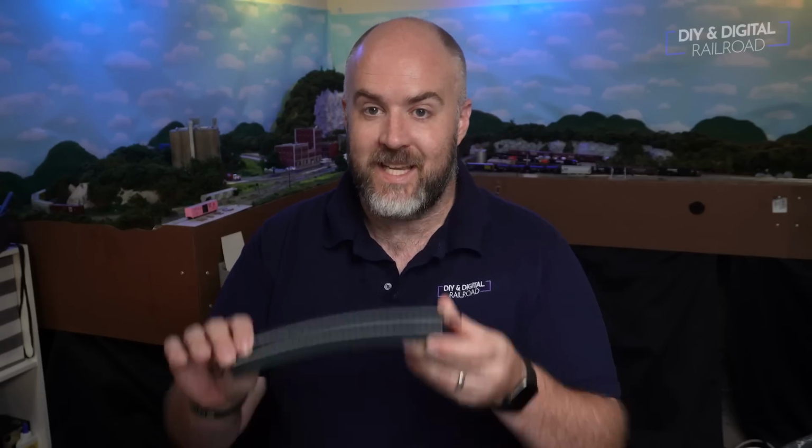Now, let's talk about some of the differences that you will see in the track that you buy. The first and most obvious will be, does it have a roadbed attached to it? And you just saw some of it. Track like Bachmann Easy Track, which comes in the black bed and the silver bed. We'll talk about that in a second.